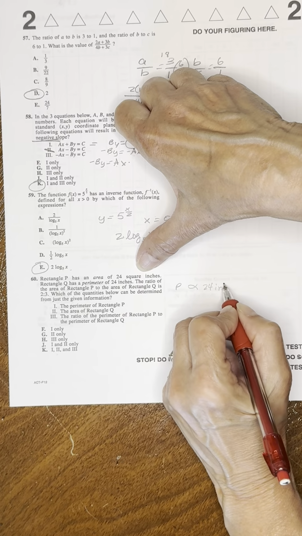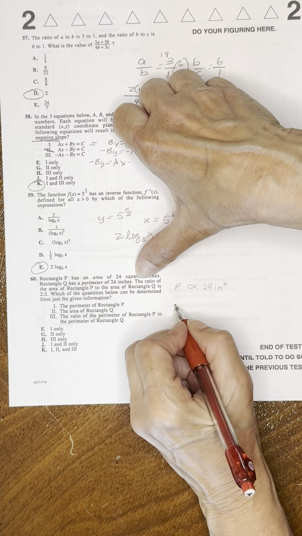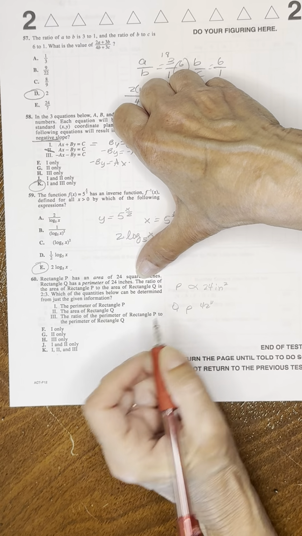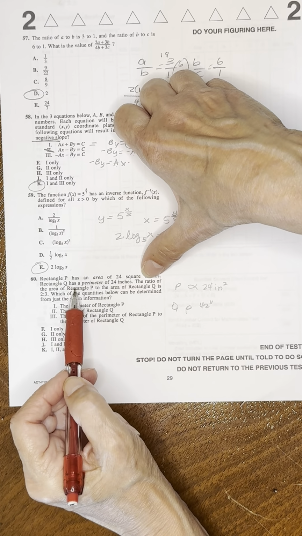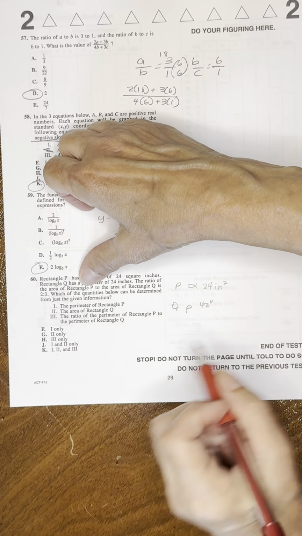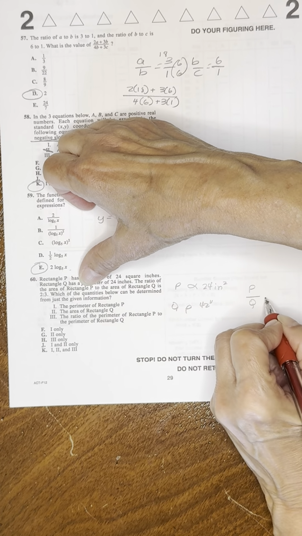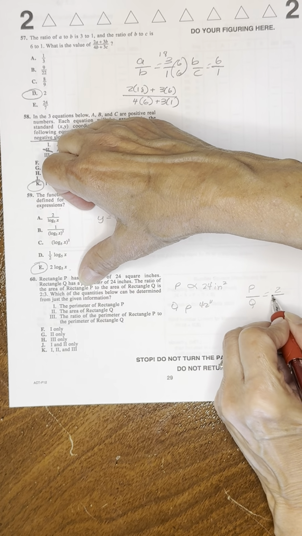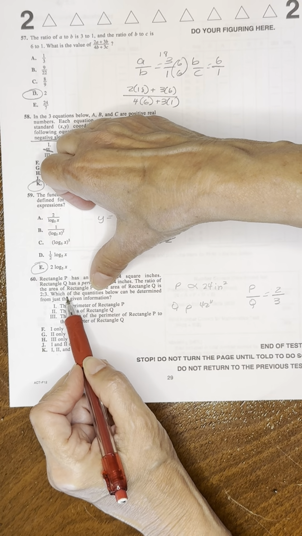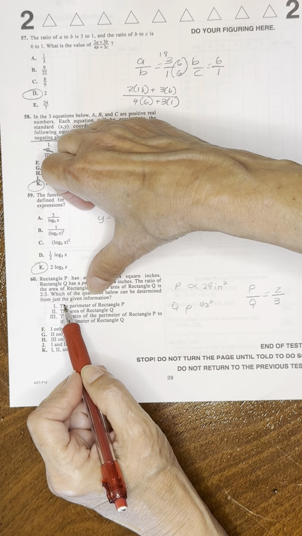All right, rectangle P has an area of 24 inches squared. Q has a perimeter of 24 inches, and they're rectangles, all right? The ratio of the area of rectangle P to Q is 2 to 3. Which of the following quantities can be determined from just the given information?